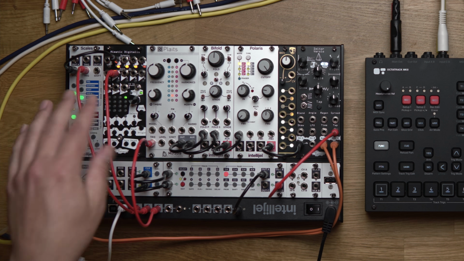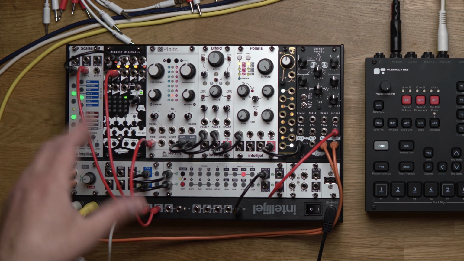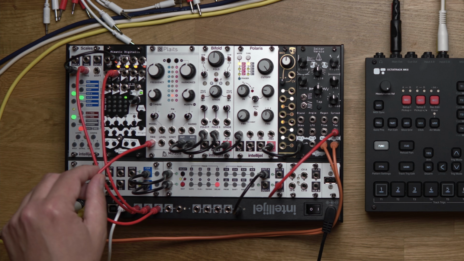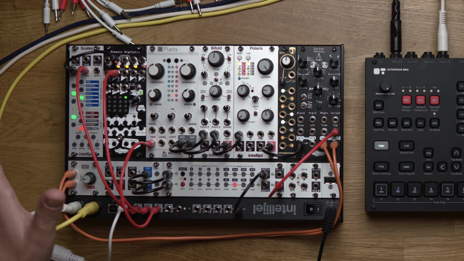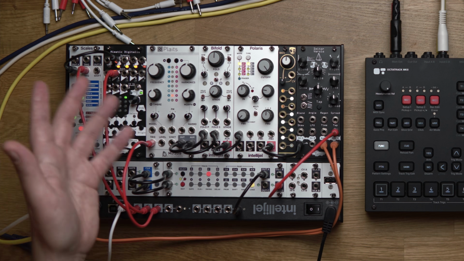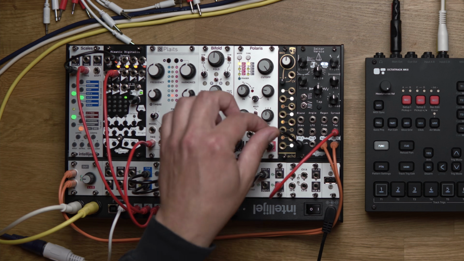I'm going to use Mimetic and Scales to have some pitch sequencing as well, for bassline and melodic content. And yeah, that's pretty much it when it comes to the patch. I also have the LFO, if I end up using it, I guess not. But yeah, let's see.